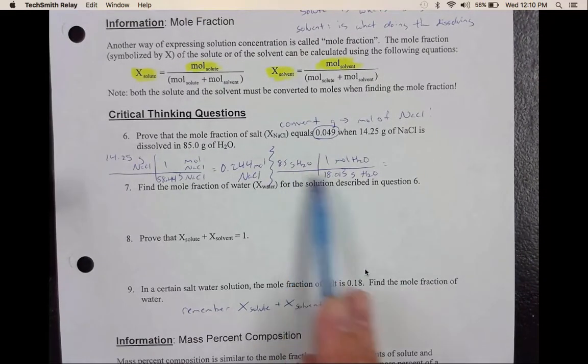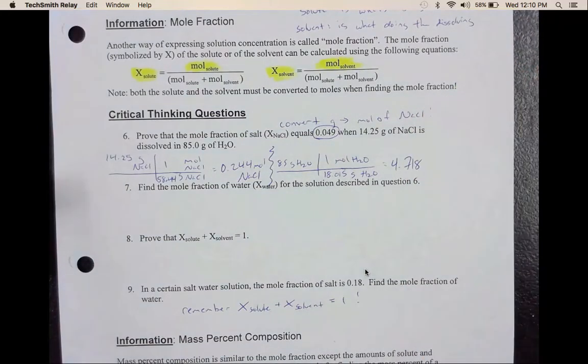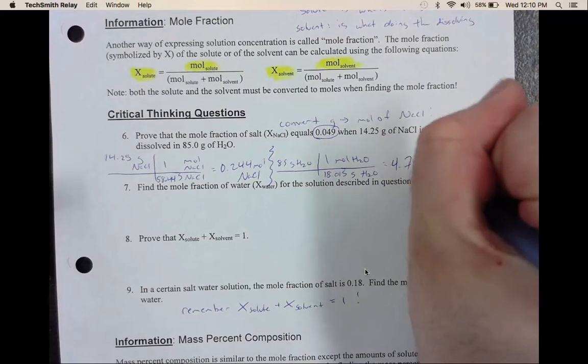Then next, we are converting our grams of water to moles of water. So we do it the same way. We take our mass of water from the periodic table. This is the mass of 2 hydrogens and 1 oxygen. That comes out to 4.718. Sorry, moles of H2O.